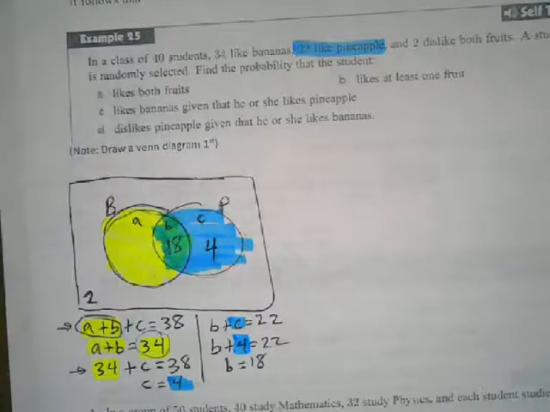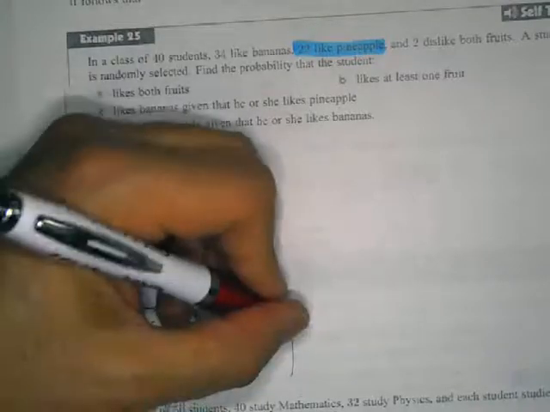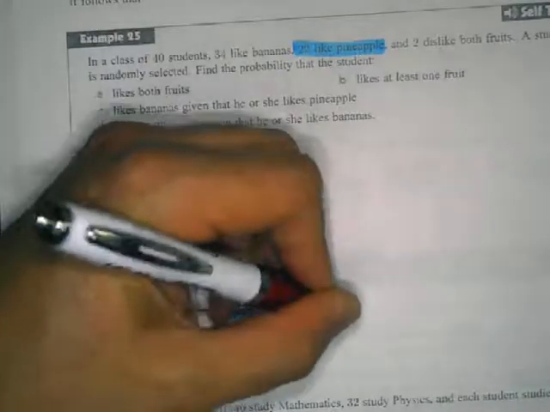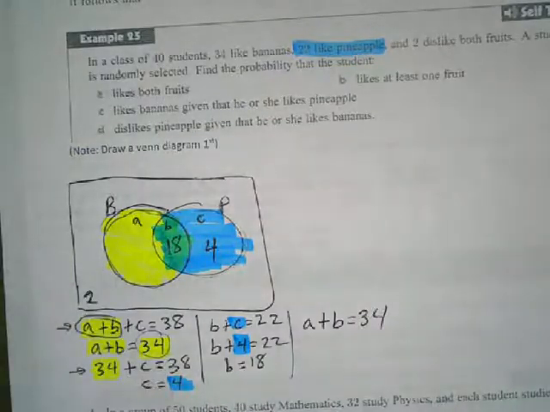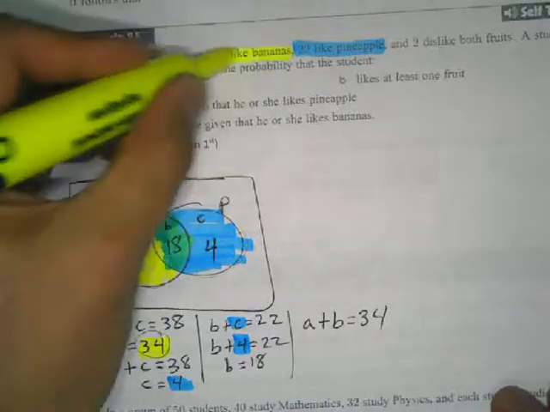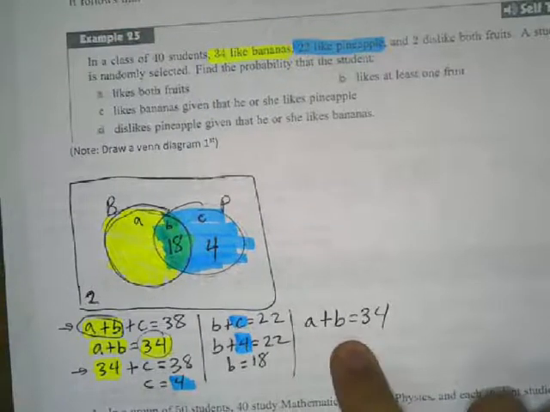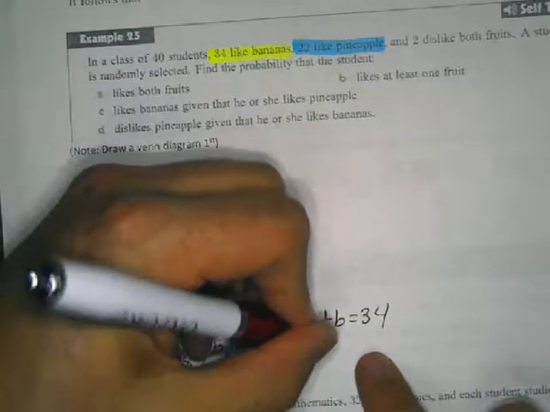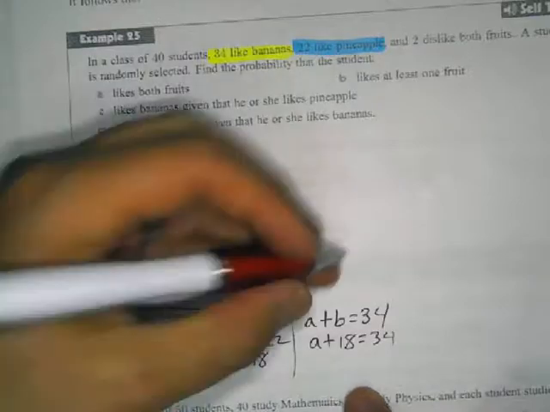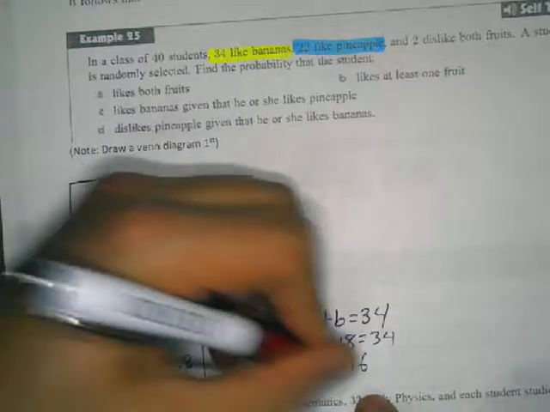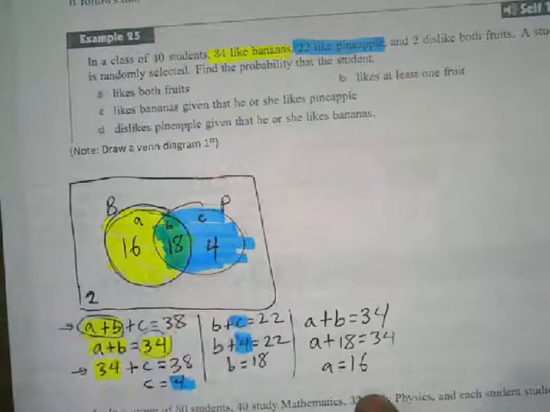Okay. And now our last step is to find A. So we know that A plus B equals 34, because this is the region of the banana-loving people, right? And then we just found out that B was 18, so I could say A plus 18 equals 34, and now I could subtract 18 on both sides, and I know that A equals 16. Okay, now that I have my Venn diagram correctly filled out, now I can start solving for these questions.